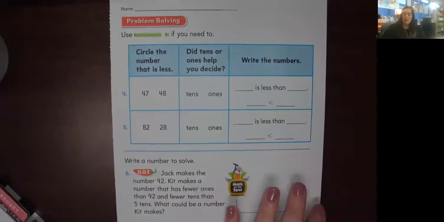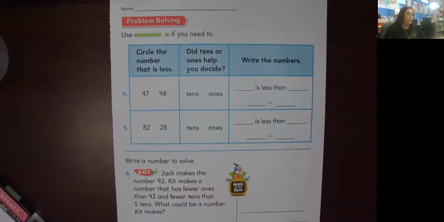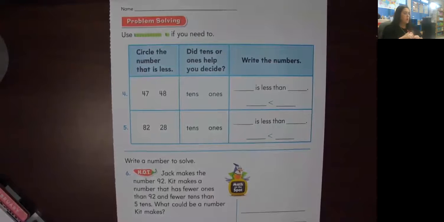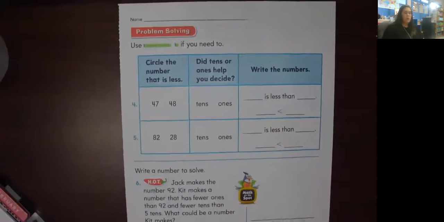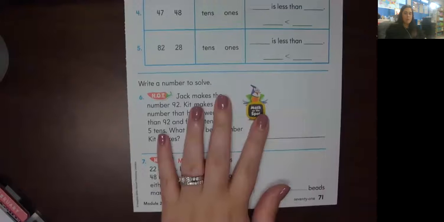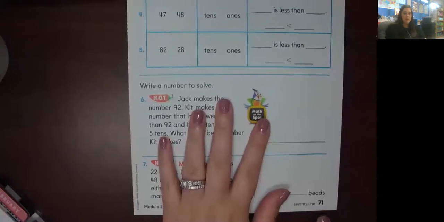I'm going to go over the math lesson with you today, and then I'll show you what your homework is and what's for a grade for math, okay? So we're just going to continue on our workbook pages here, greater than, less than, and looking at our tens and ones place, okay? So on number 4, this is also page 71, just so you know, page 71.